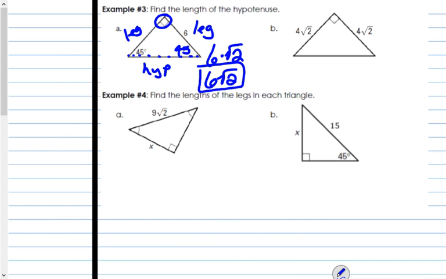Now, letter B. Again, we already know to find the hypotenuse because it said to find the hypotenuse. But I can tell that this is the hypotenuse. Why? How do I know it's the hypotenuse? What did I say last time? Chris? It's across from the right angle. So that's the side I'm looking for.